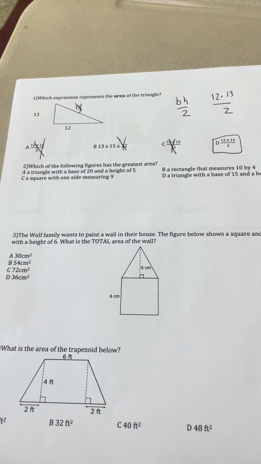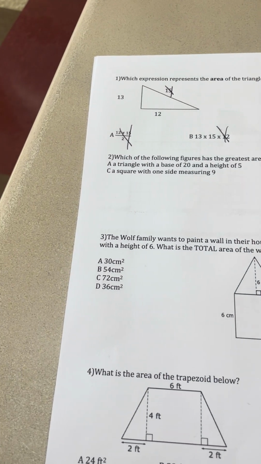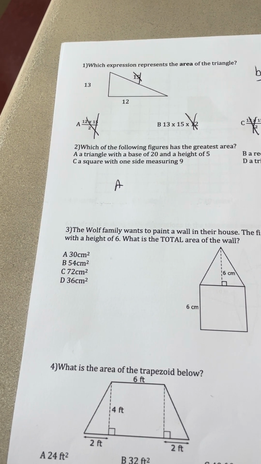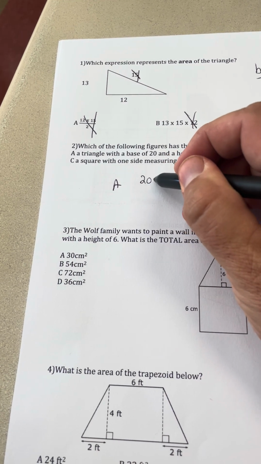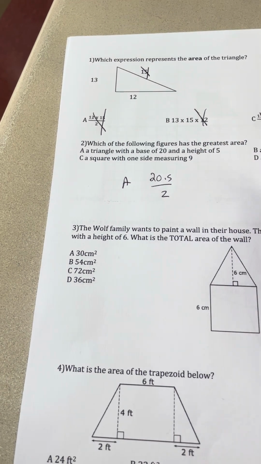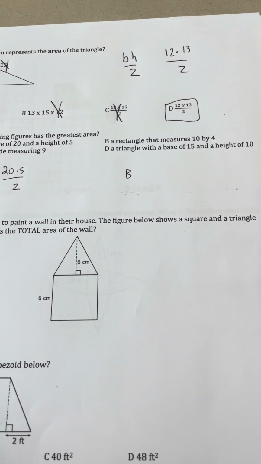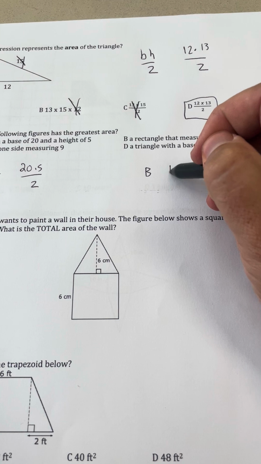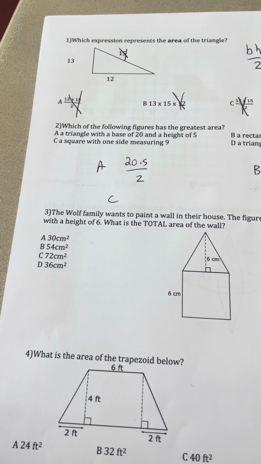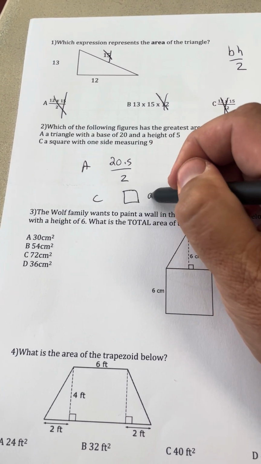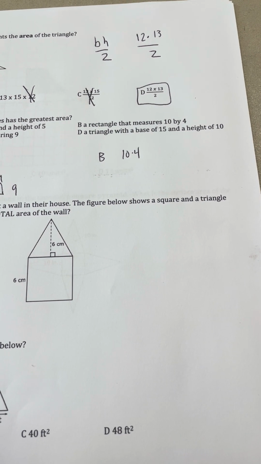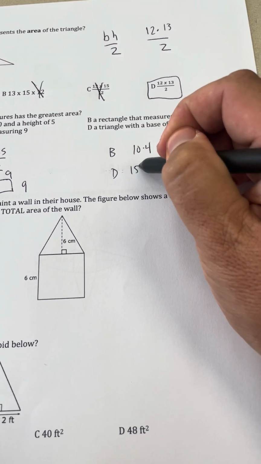Number 2, which of the following has the greatest area? We're going to focus on A and B first. So A is a triangle with a base of 20 and a height of 5. So a triangle is base times height divided by 2. Answer choice B is a rectangle. That's 10 by 4. That's length times width. Answer choice C says a square with one side measuring 9. And answer choice D is a triangle with a base of 15 and a height of 10.